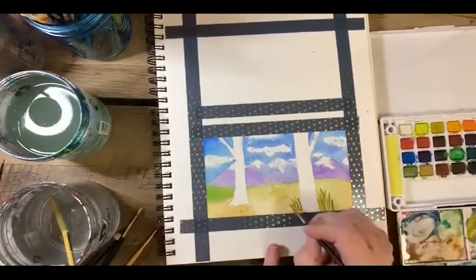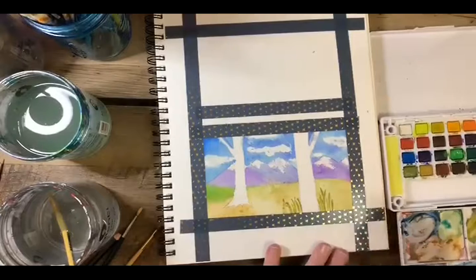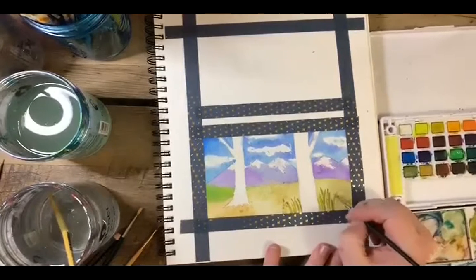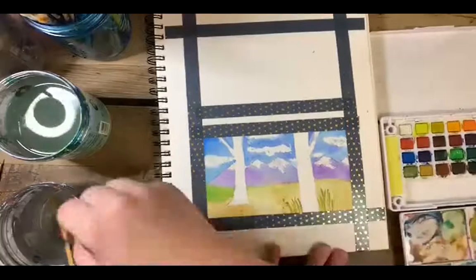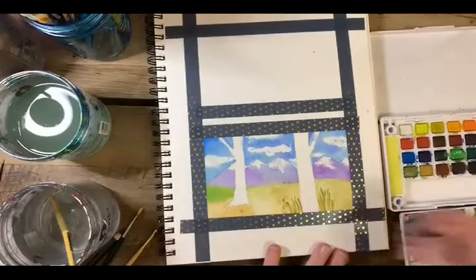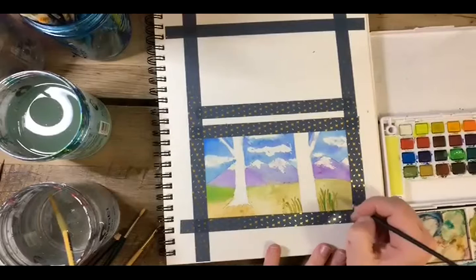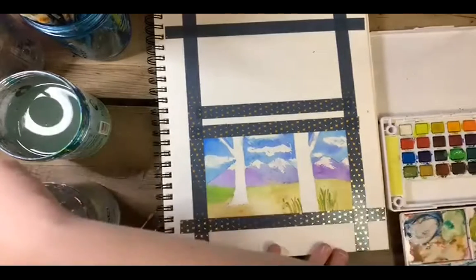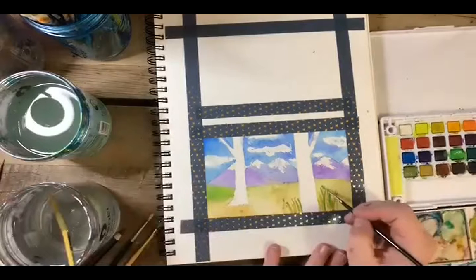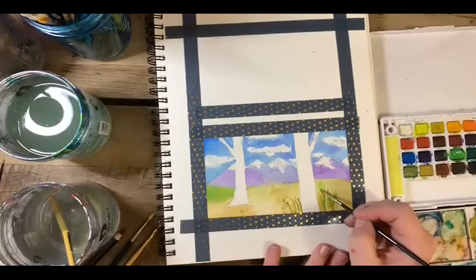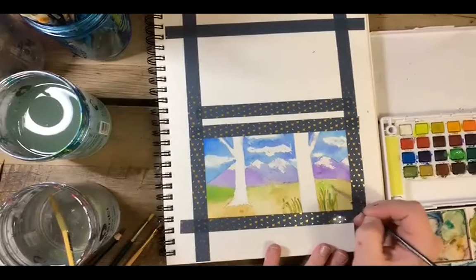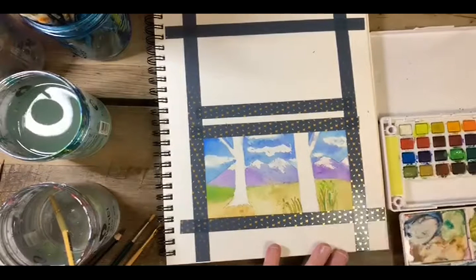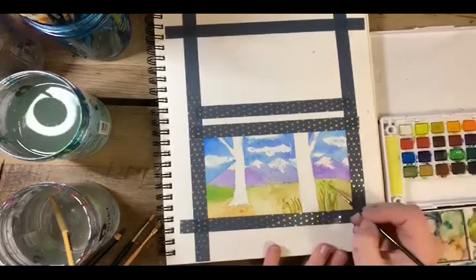And then these ones up close will be in more detail. And then as we go back, they can, for example, maybe I take my brush with more water and I can almost tap these colors into each other to create a more blurred effect.